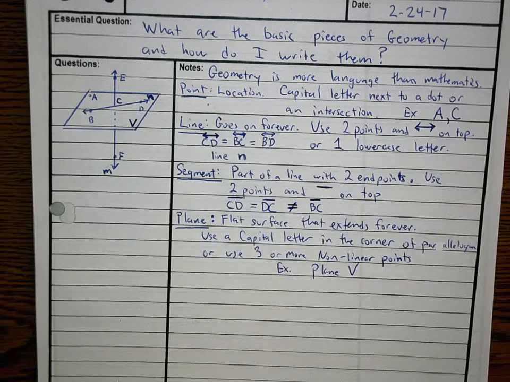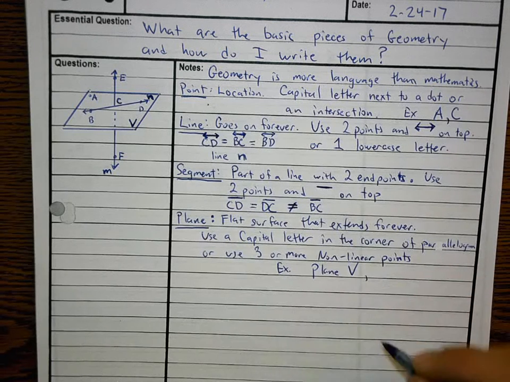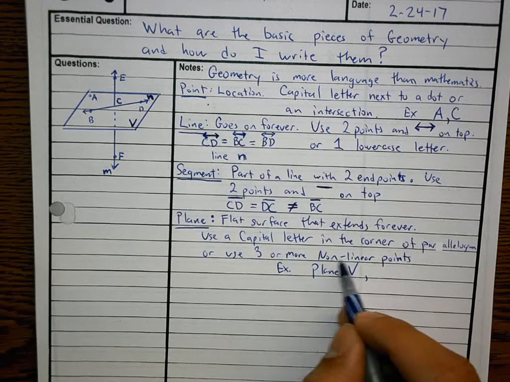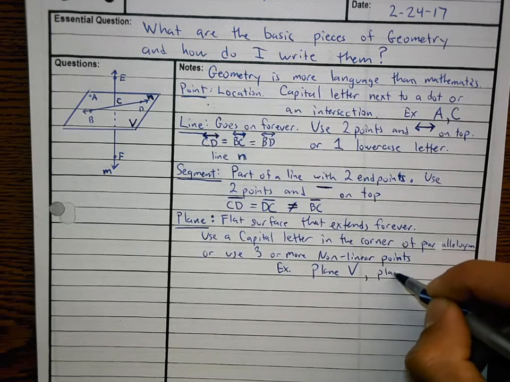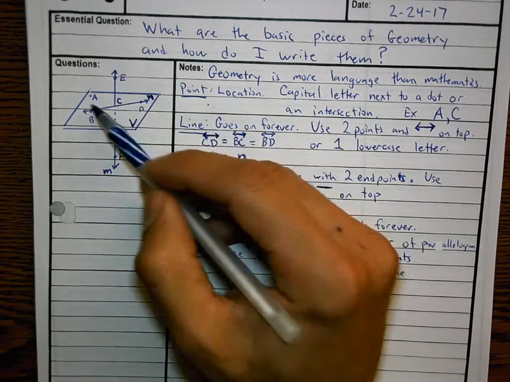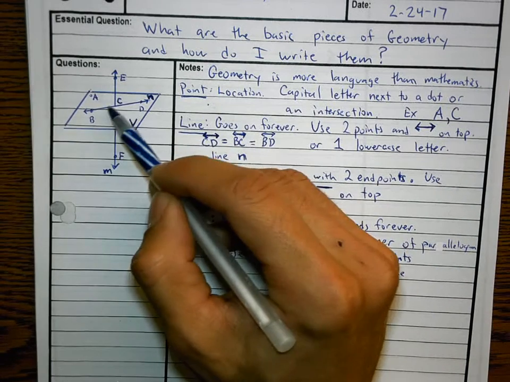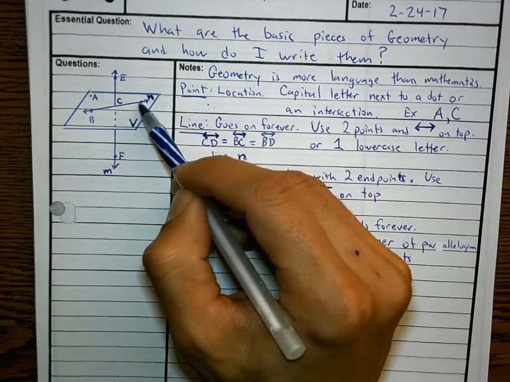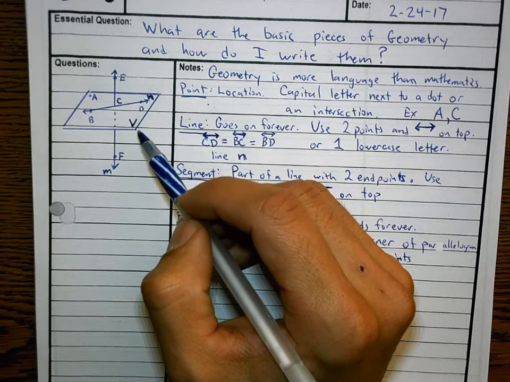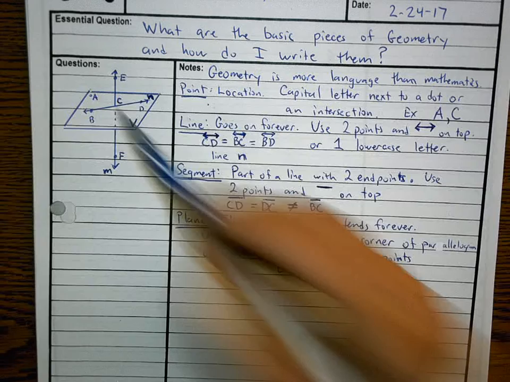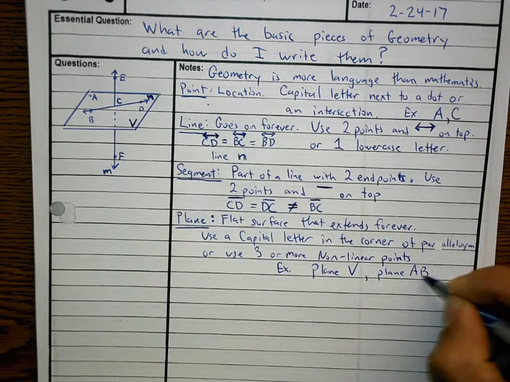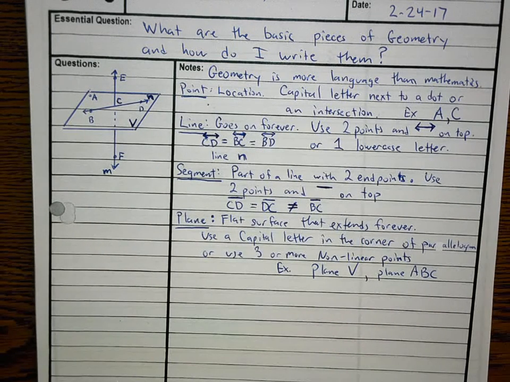We could also use 3 or more non-linear points, meaning not on the same line. So I could also write it as plane, I need 3 points that are not on the line. B, C, D are on the same line, so I need to pick a different letter, a letter that is not on the same line, like A, B, and C. Think of 3 points that can make a triangle.